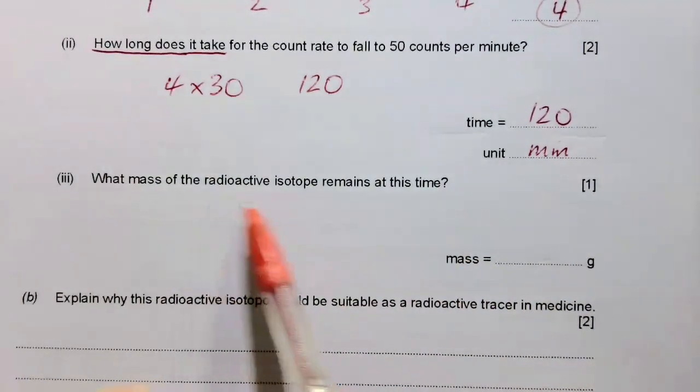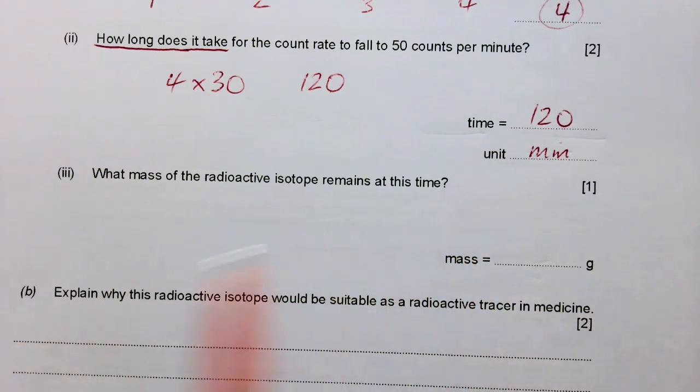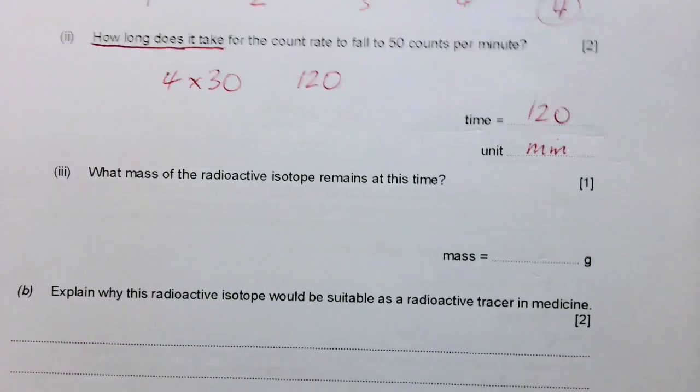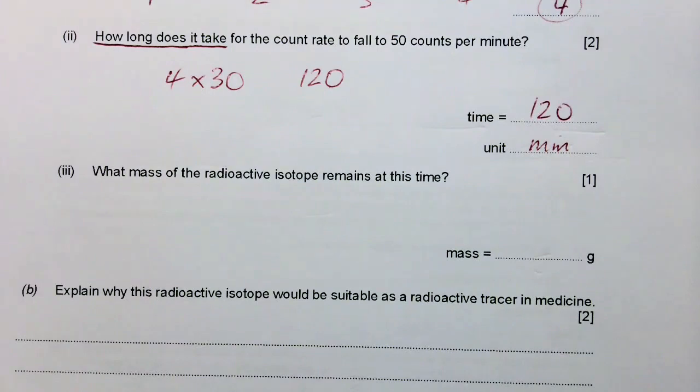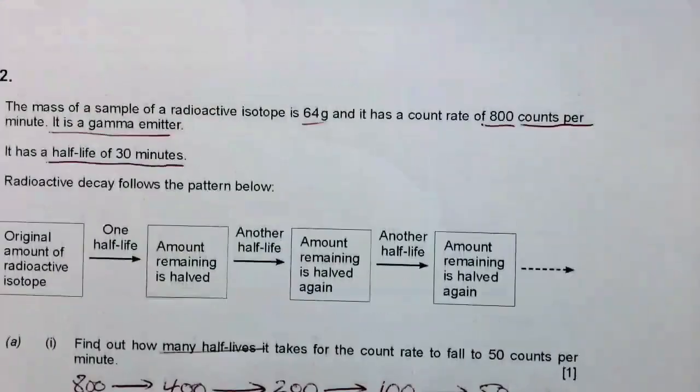What mass of the radioactive isotope remains at this time? So we're going to do a similar kind of thing like we did at part A I. We started off with a mass of 64. Said that at the top of the question. Then that's going to go to 32 after 1 half-life.